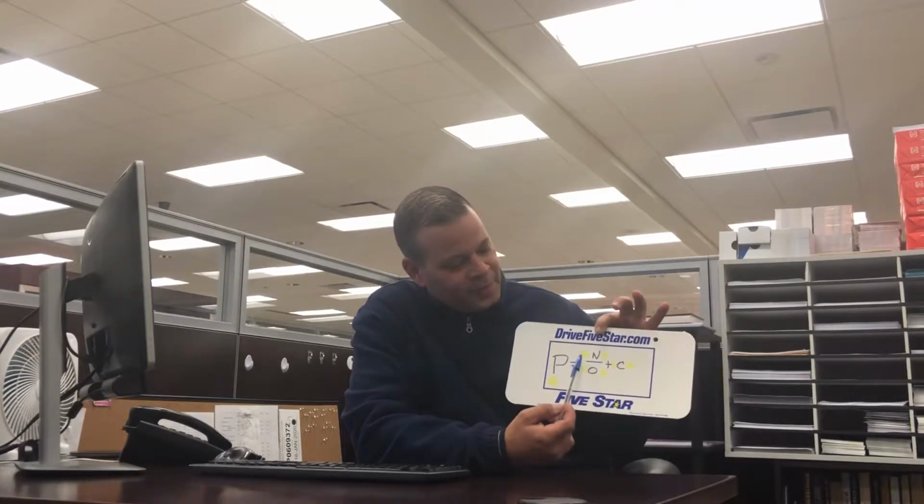So for example, if you lower the N or the O, you're going to lower your monthly payments. For example, if I have $8,000 of negative equity and you put $8,000 down, you lowered the negative equity, which means you just lowered the payment.